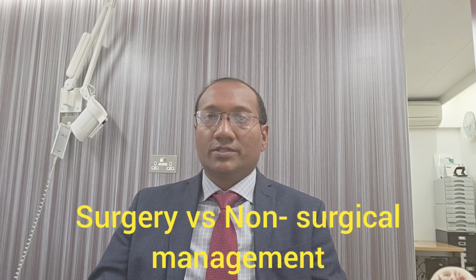The common imaging modalities would be an X-ray to rule out a fracture, followed by an MRI scan to look for the presence of other structural damage in the knee. The most common structures that are involved along with an ACL tear would be the shock absorber cartilage called the meniscus. ACL tears can be managed both non-operatively as well as with surgery.